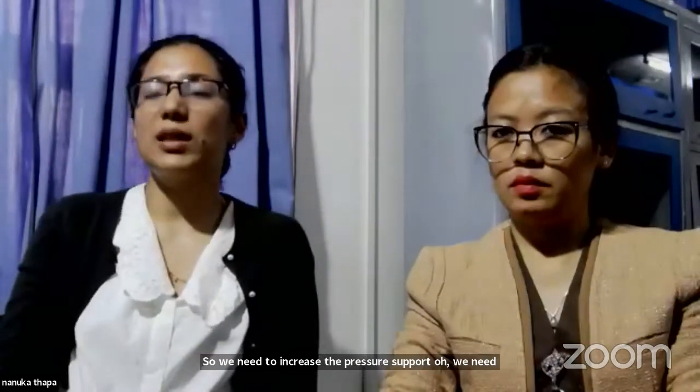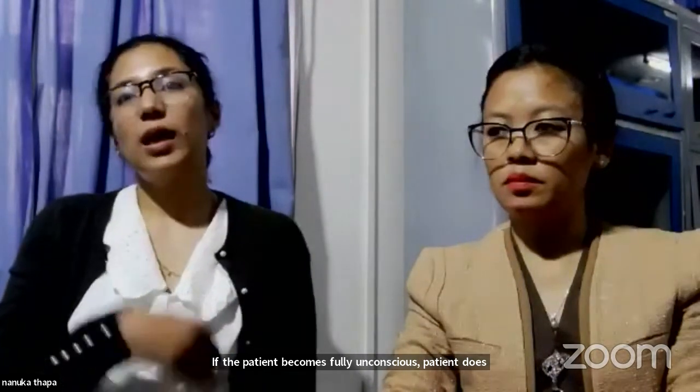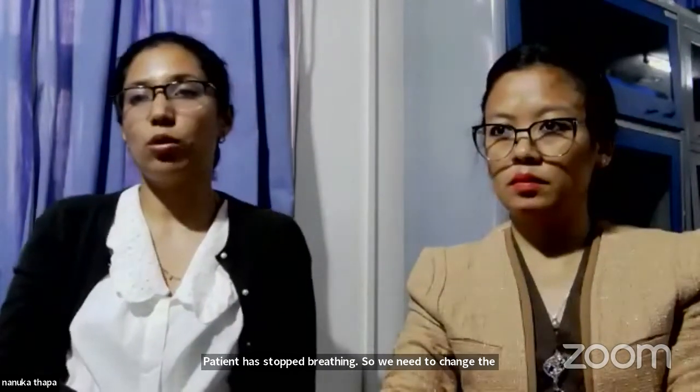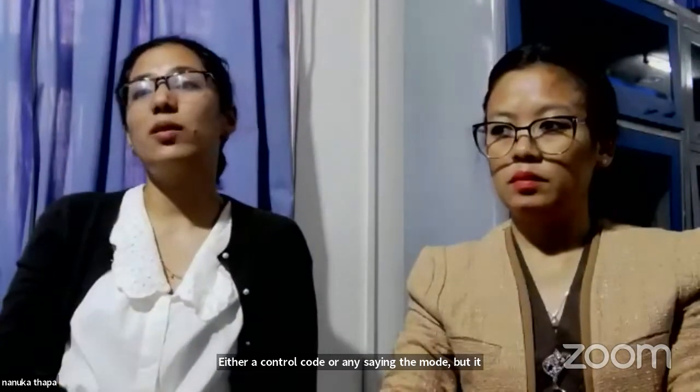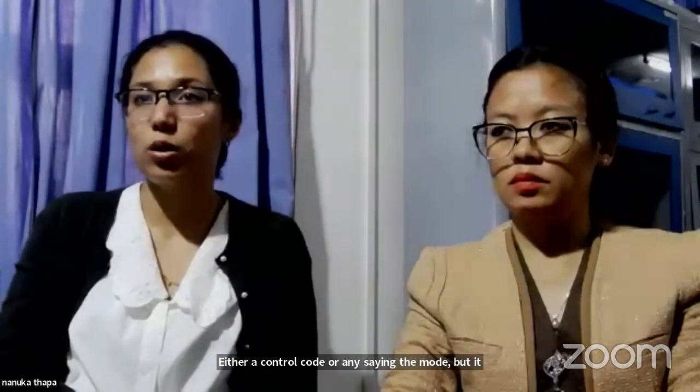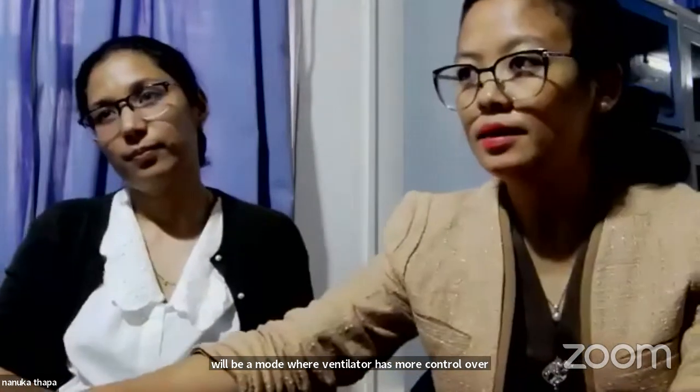So we need to increase the pressure support or we need to change the mode of ventilation. If the patient becomes fully unconscious, the patient is not breathing at all, the patient has stopped breathing, we need to change the mode of ventilation to either a controlled mode or an SIMV mode. But it will be a mode where the ventilator has more control over the ventilation. The patient will not be given full autonomy. I think Diana, you got the answers.